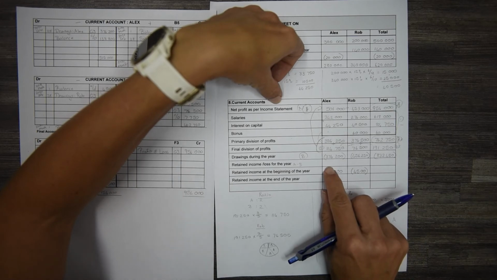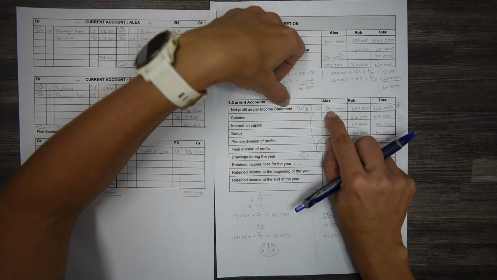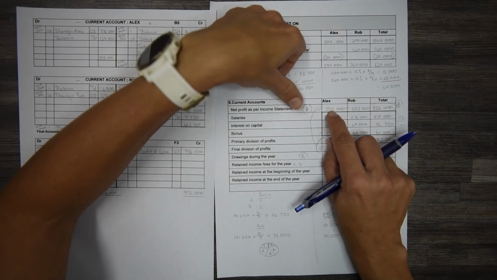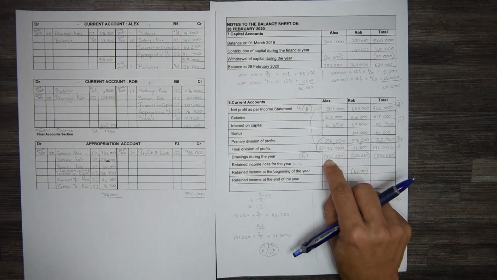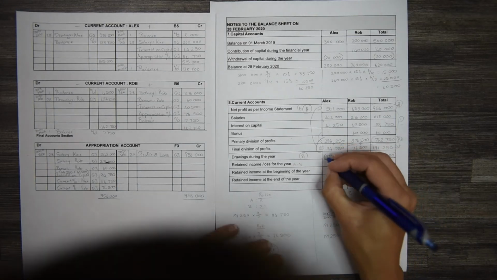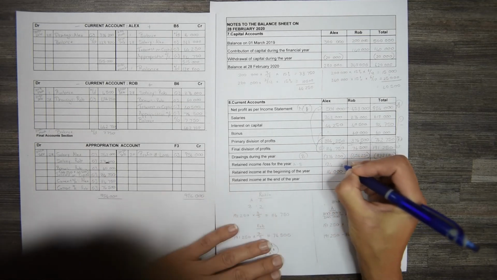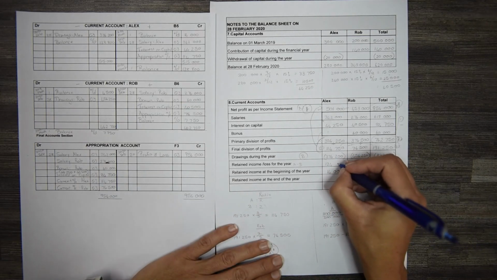That will give you the retained income for this year. So the net profit that Alex was entitled to, the 501,000, minus his drawings, will give me a total of 124,800.